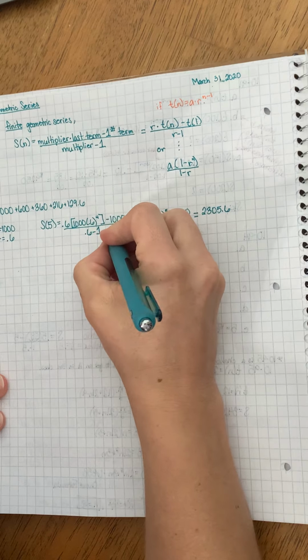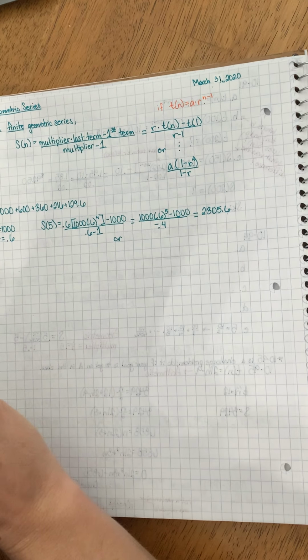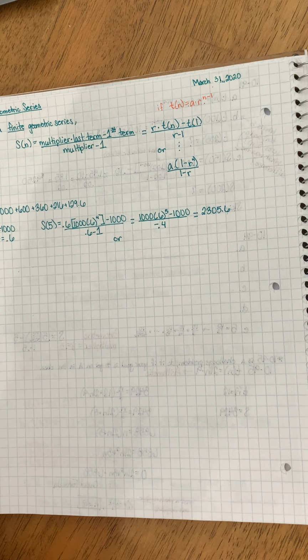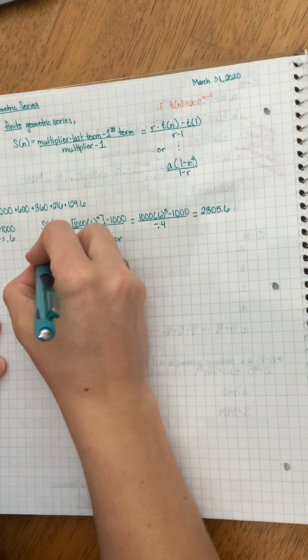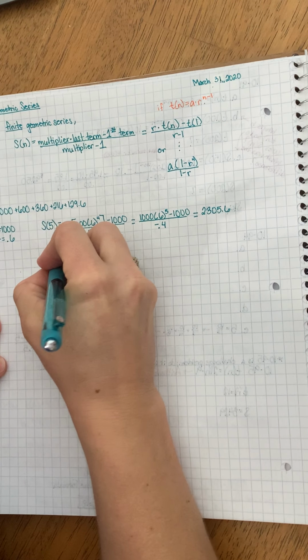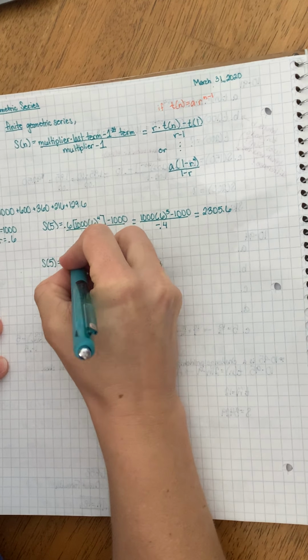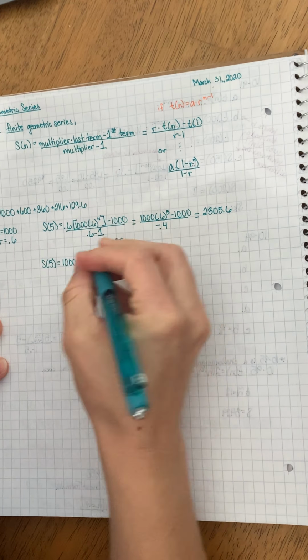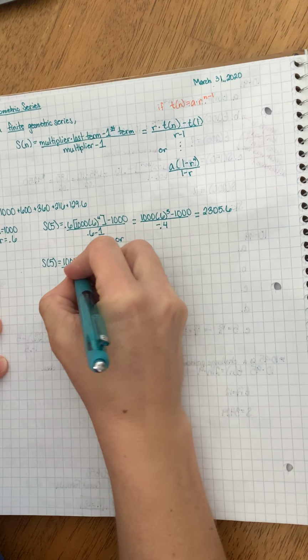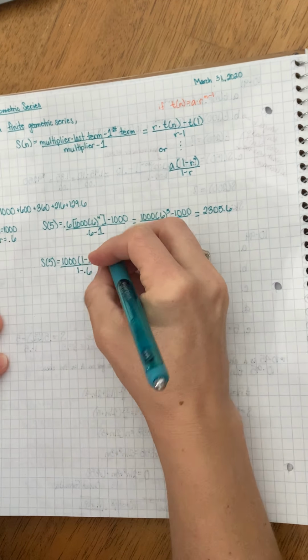And then if we do this the other way, S of 5 equals 1,000, that's our a, times 1 minus 0.6 to the power of 5, all divided by 1 minus 0.6.